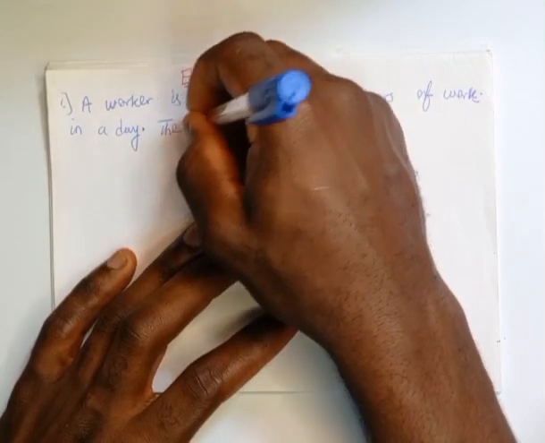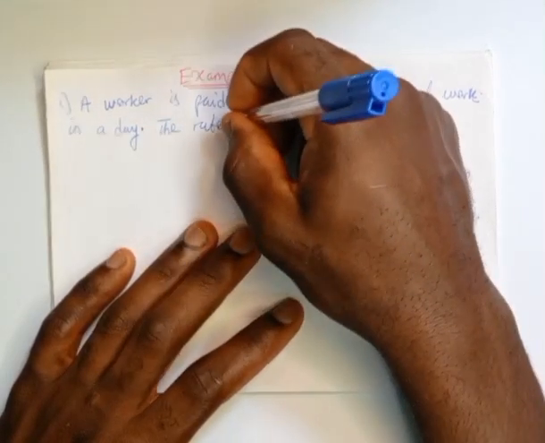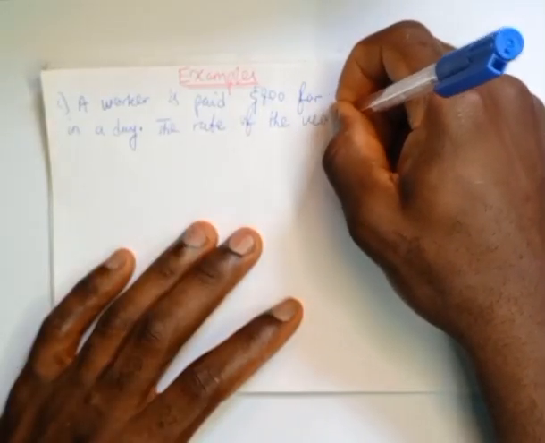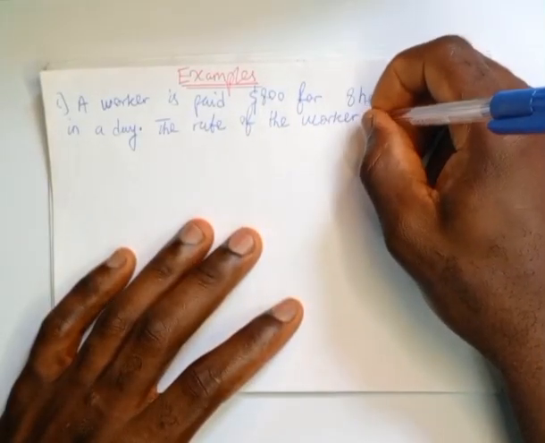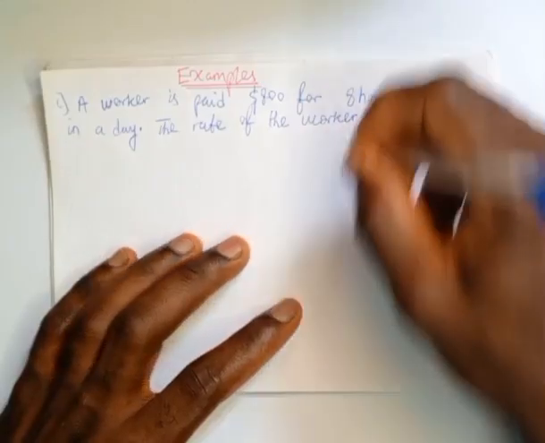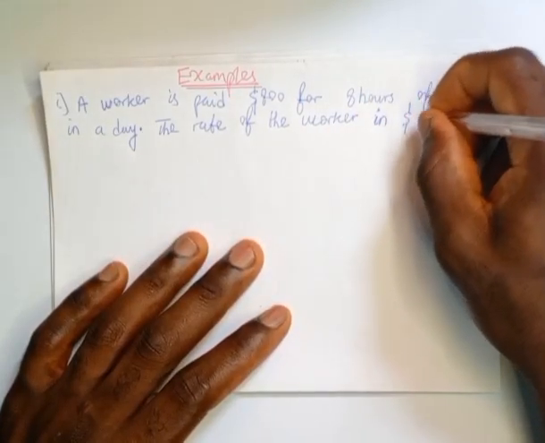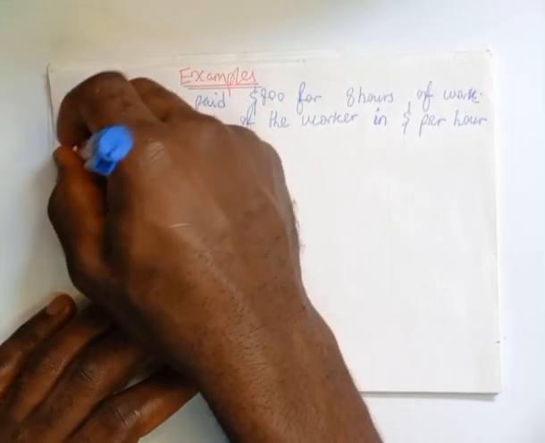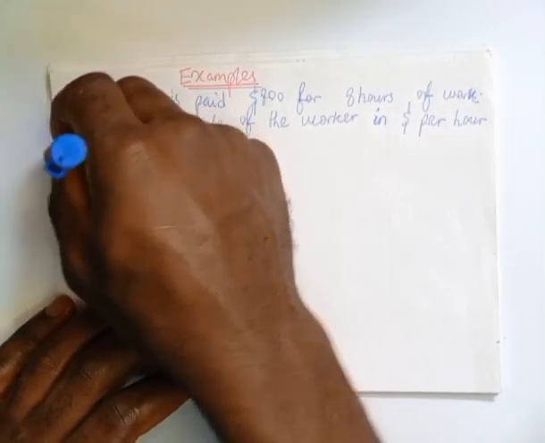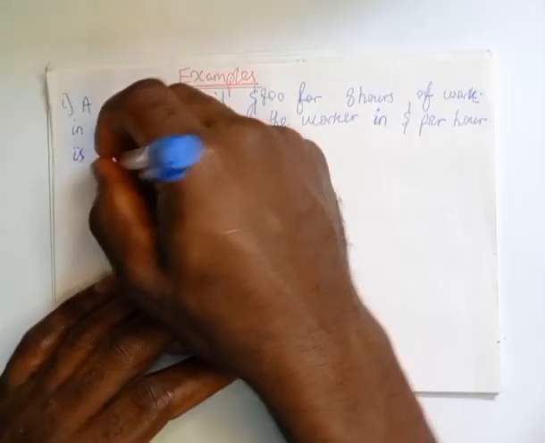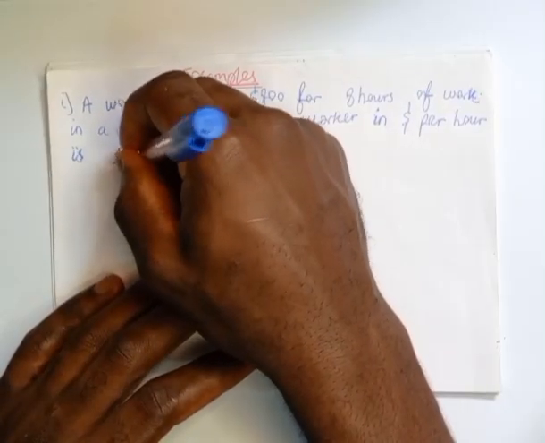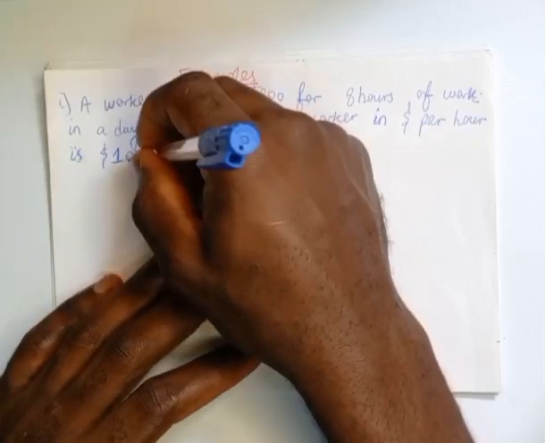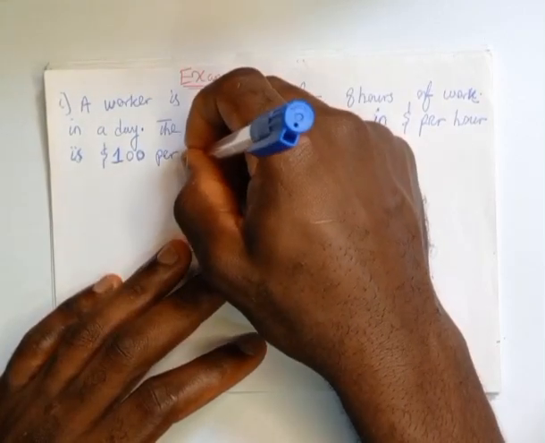The rate of the worker in dollars per hour is $100 per hour.